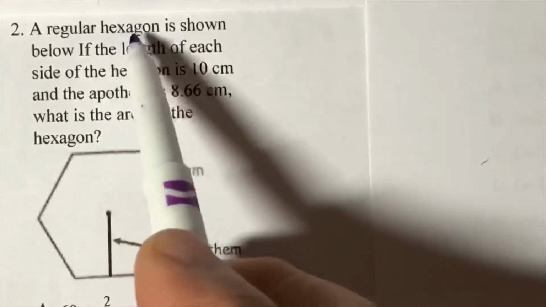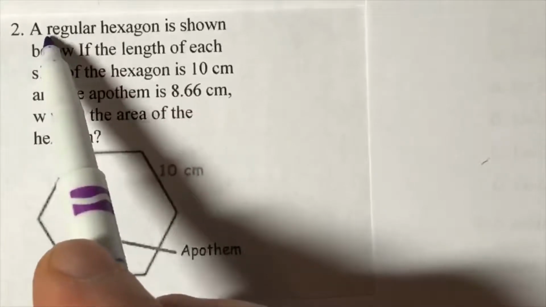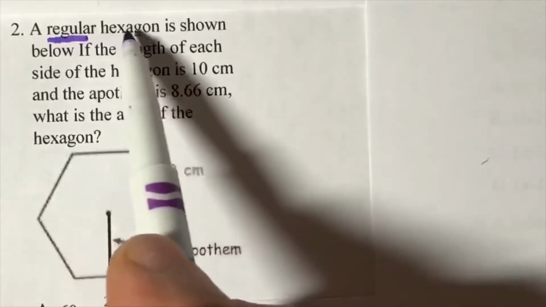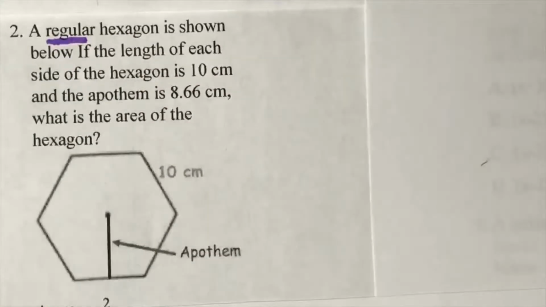Regular hexagon. We have a formula right there, so you want to make sure when you see any type of geometric shape in the reading, we have a formula for this. Okay, so this is a regular hexagon, and what are we doing with it?